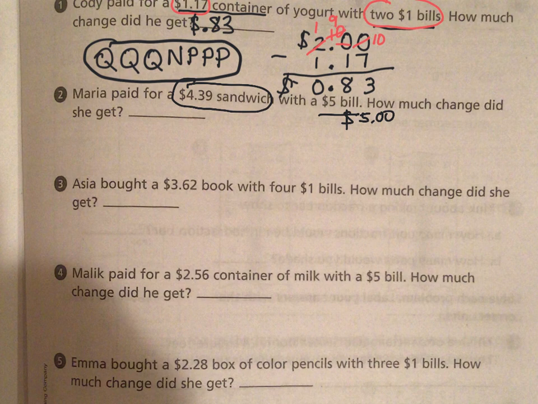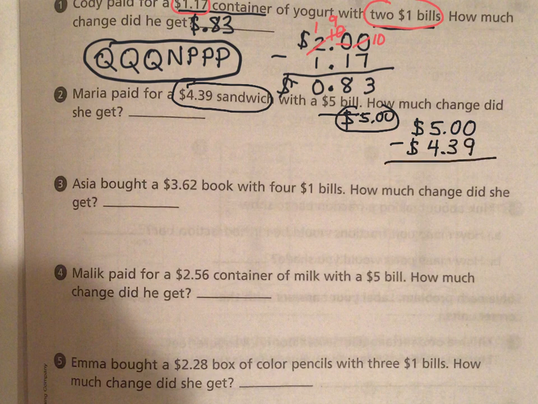Okay, so I'm going to always put my amount that I have on top. That's my bigger number. So put your dollar sign and $5. We want to know what her change was, so we need to subtract what she spent. So it's going to be minus. I'm going to subtract $4.39 for her sandwich to see what she has left.